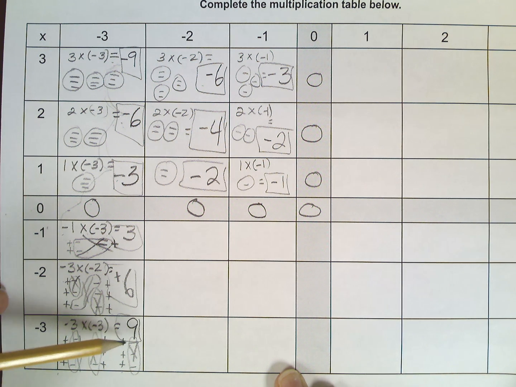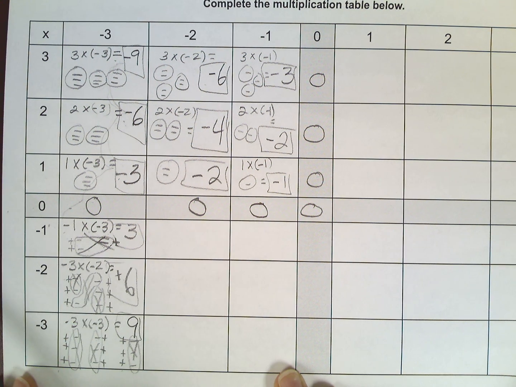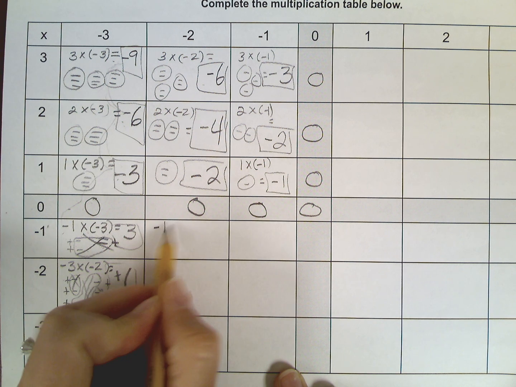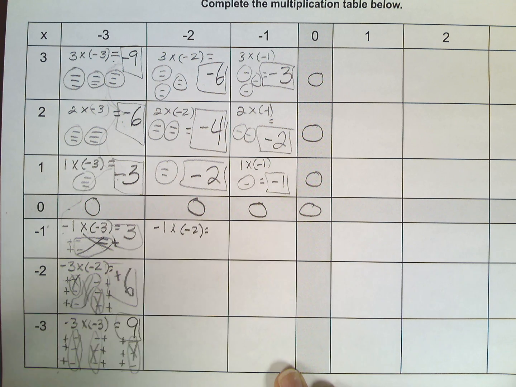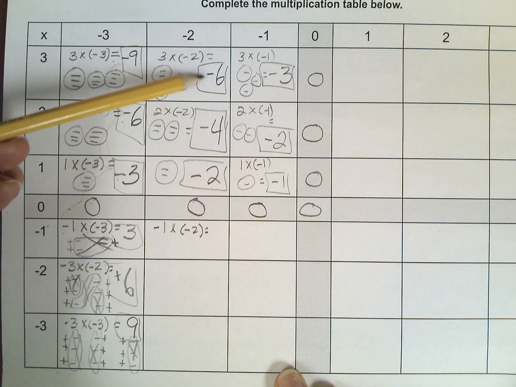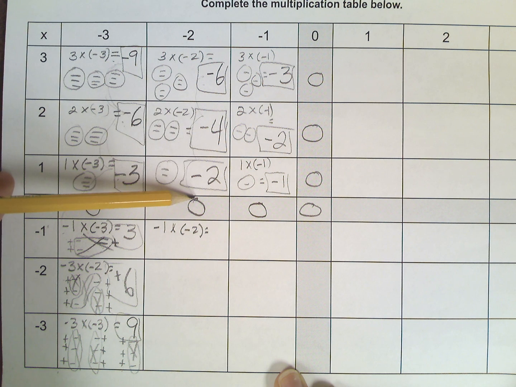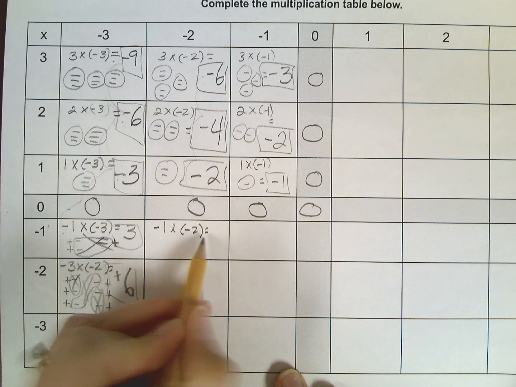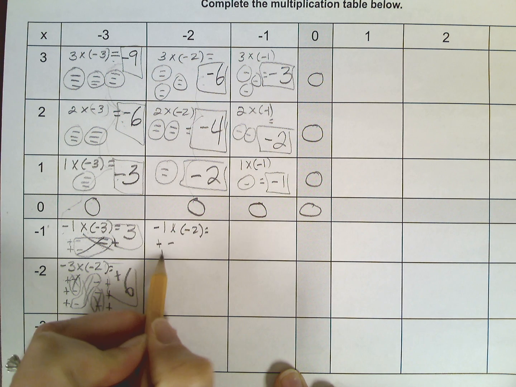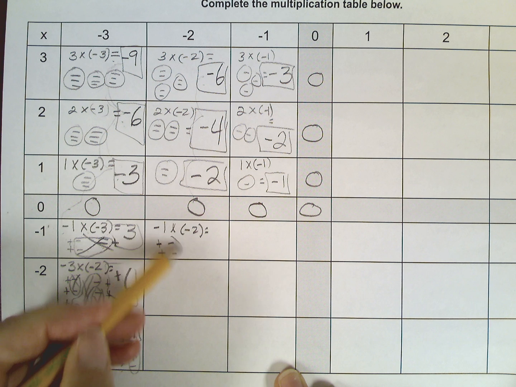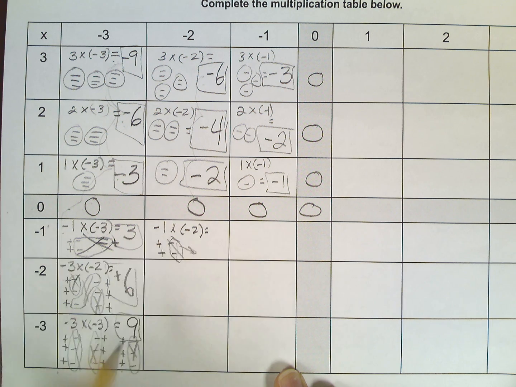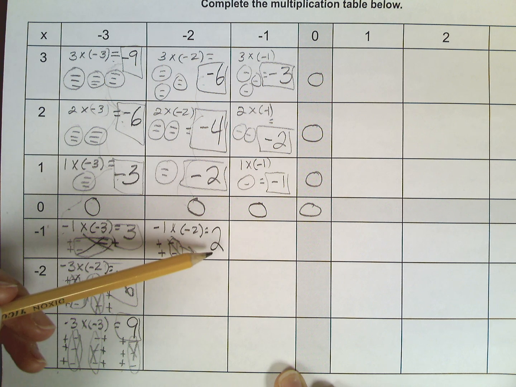So let's see if we can get this same pattern so that we don't have to draw models for the next ones. So -1 times -2. Let's take a look at our pattern here. Plus 2, plus 2, plus 2. If I remove one group of -2, remember I've got to bring in some 0 pairs. If I remove a group of -2, all I have left are 2 positives. So it looks like our pattern of adding 2 is going to work.